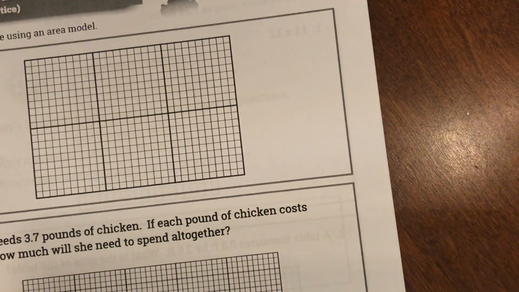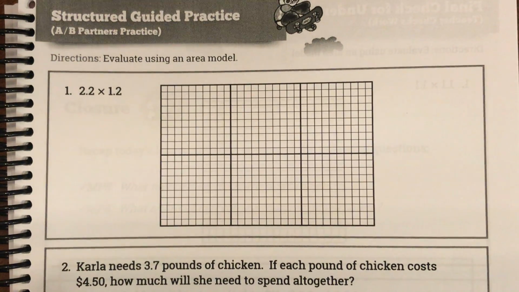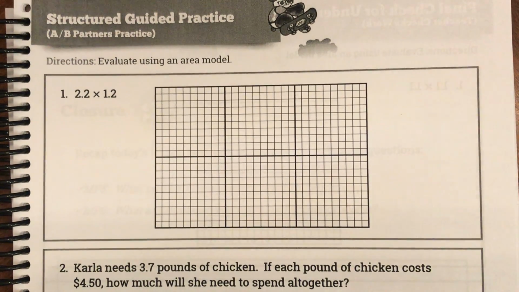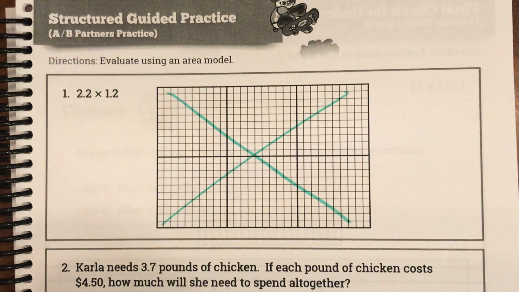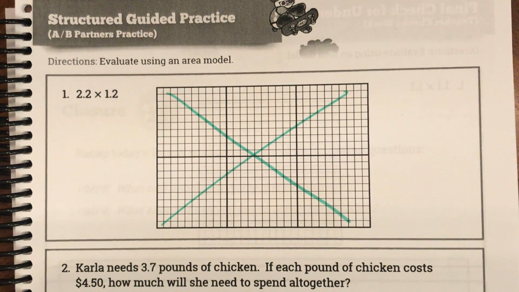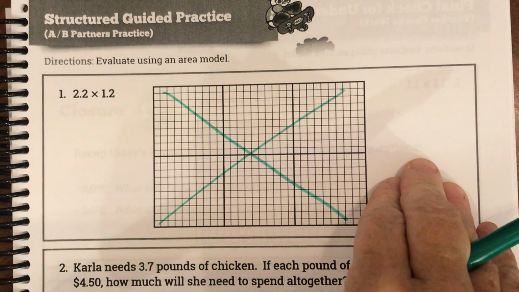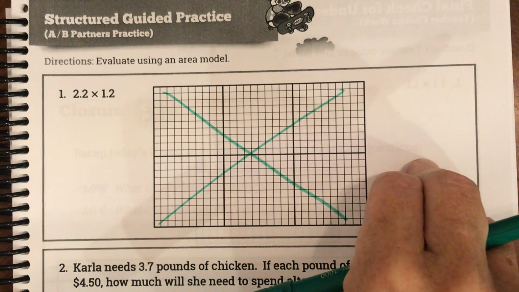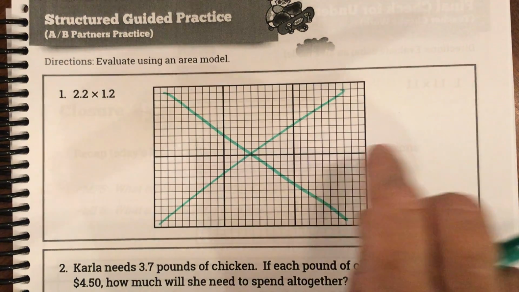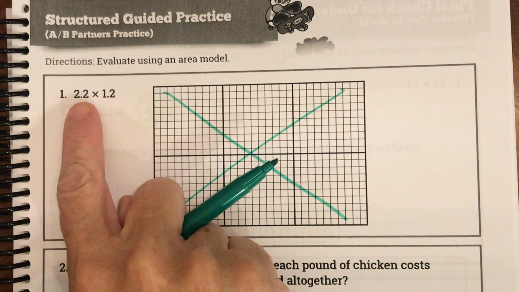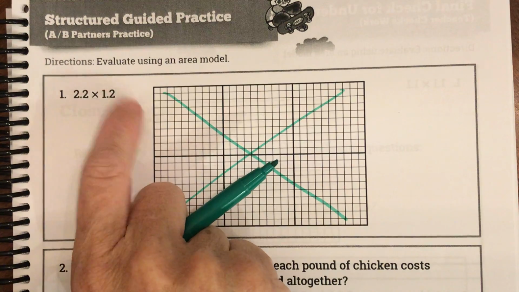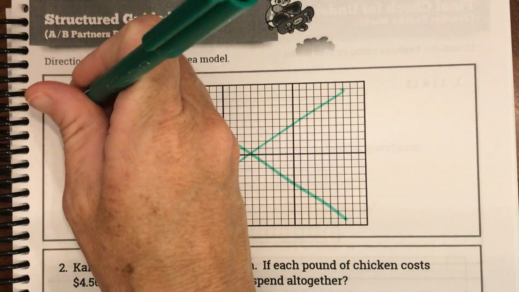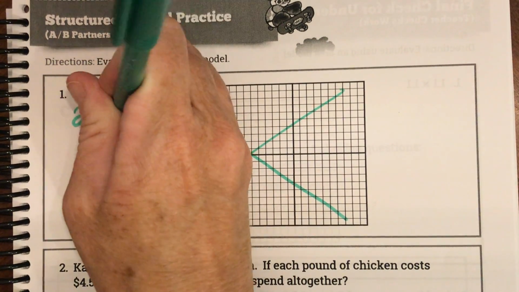Okay, ladies and gentlemen, let's do some of these together. We are on page 254. And just like before, they wanted us to do it using this method, so they took up most of our space. So you're probably going to have to be creative with your space, or you can use a separate piece of paper. But my problem says 2 2/10 times 1 2/10. Now they're both 2 digit, so it doesn't matter which one goes on top. So I'm just going to leave it as is.